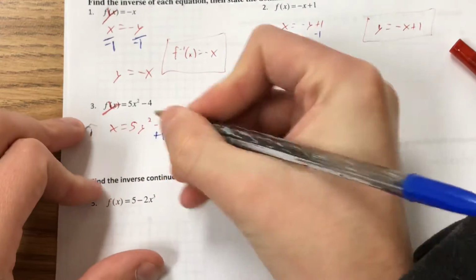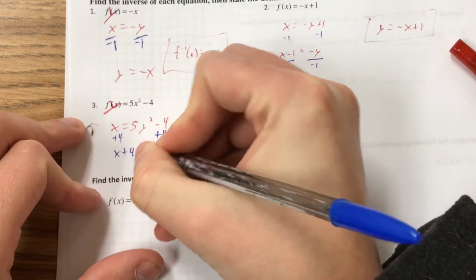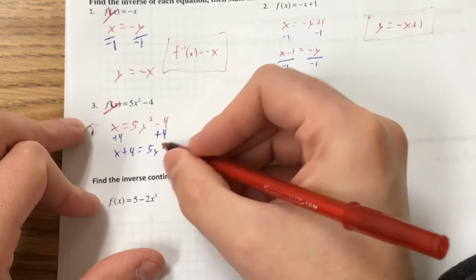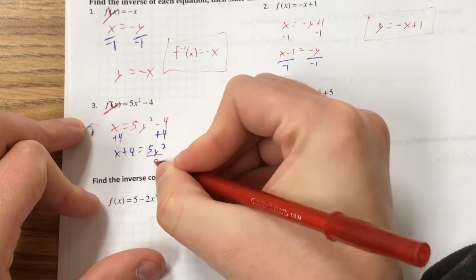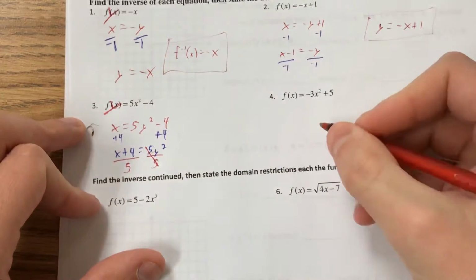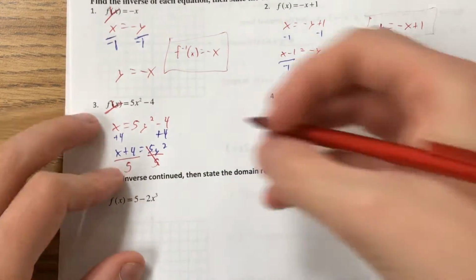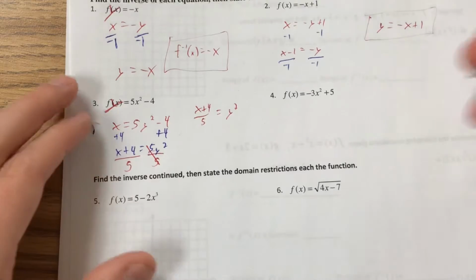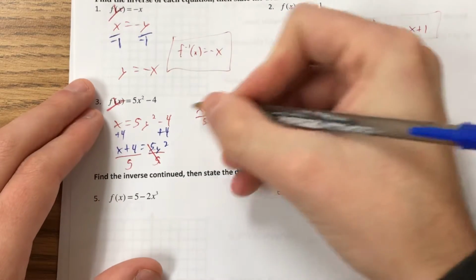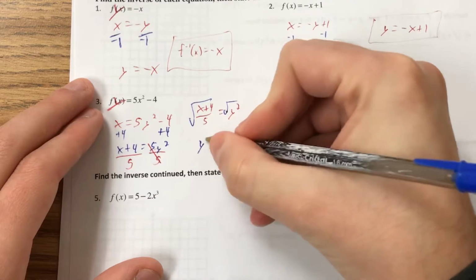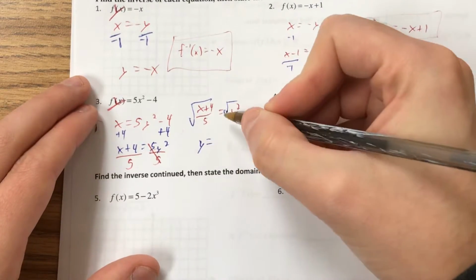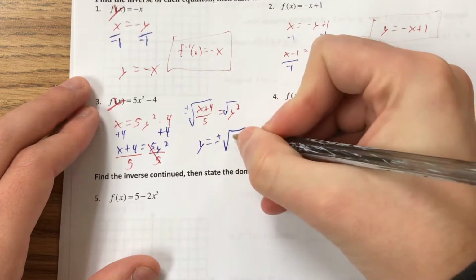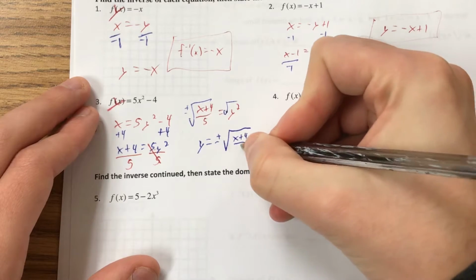In this case, the first step is to add 4, and you get x plus 4. Not like terms, so you can't really do anything else. After that, getting rid of the 5 or the 2, you need to get rid of the 5 first, to cross out like that. And same thing here, there's nothing really to simplify. You just get x plus 4 over 5 is equal to y squared. And then for the final step, you would need to square root both sides in order to get y by itself. But the thing is, since you square root both sides, you are supposed to put a plus or minus in front, and you would get this, which there's two things I need to say about.